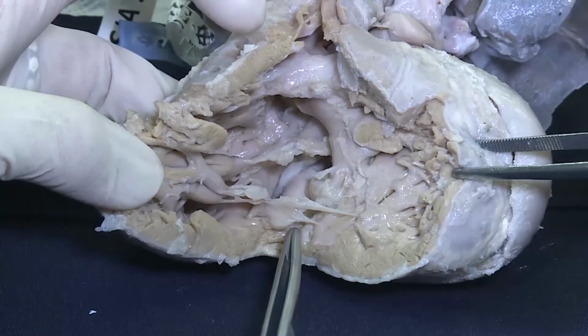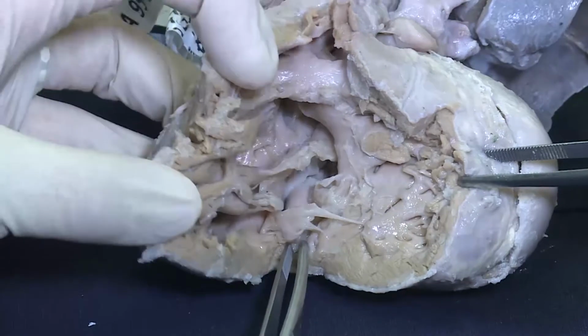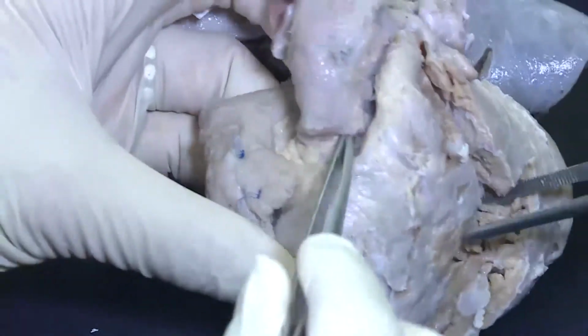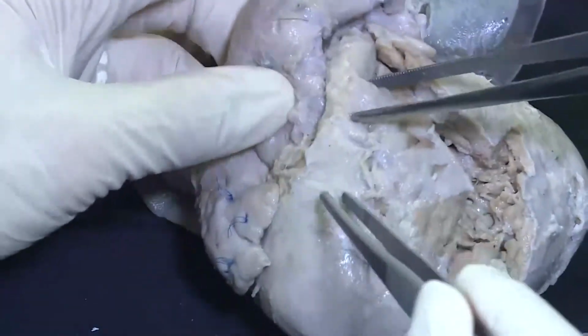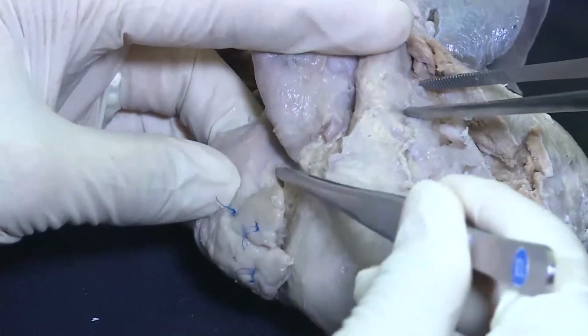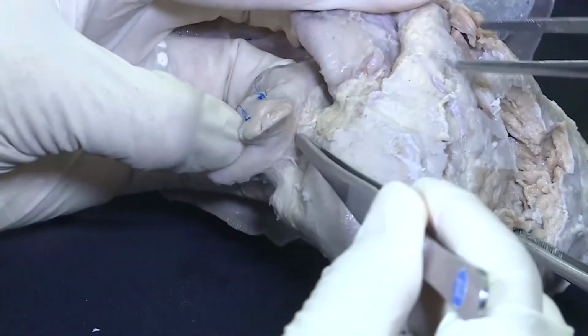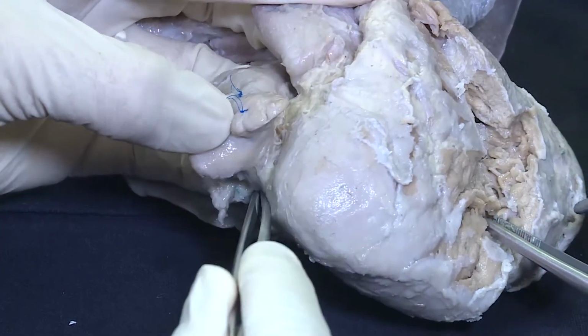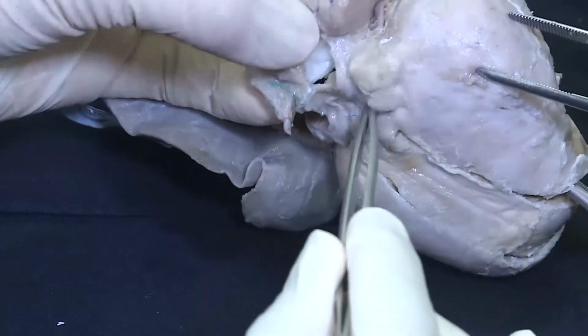The only way is that the anterior internodal pathway at the transverse pericardial sinus turns around this supratricuspid vestibule to approach this area.